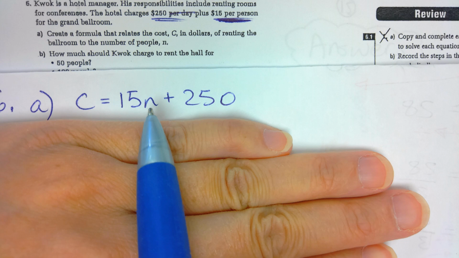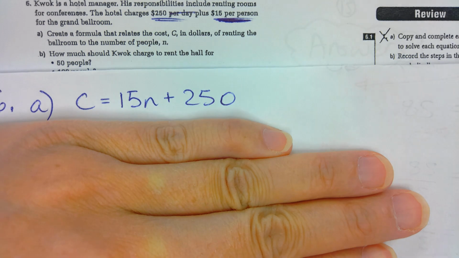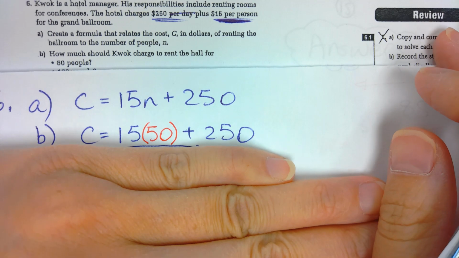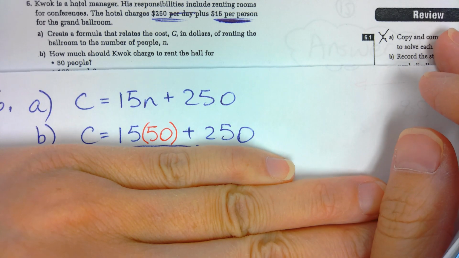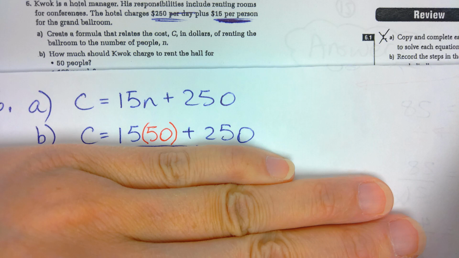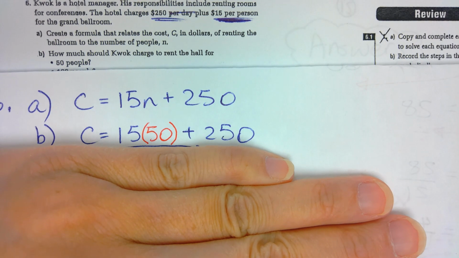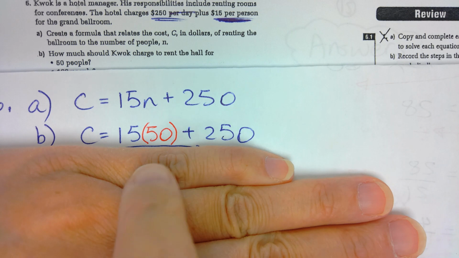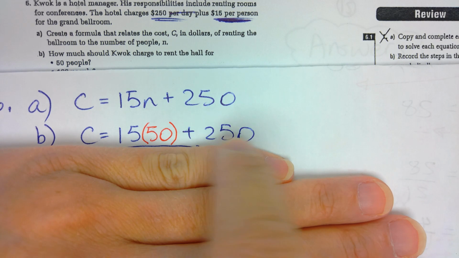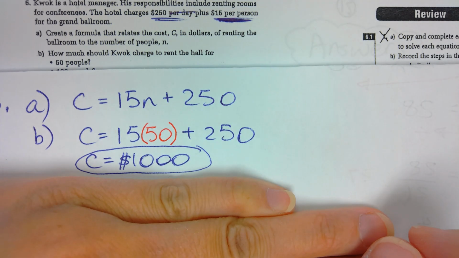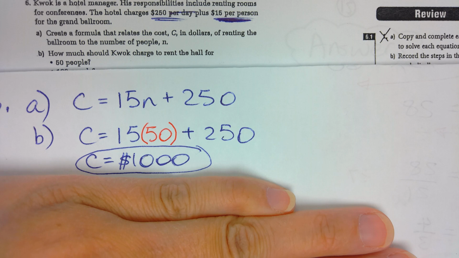Whenever I do substitution, what do I need to put around that number? Brackets. Why brackets? Because it needs multiplication without writing the x, which can be confused for a variable. Excellent. The brackets represent multiplication. So on your calculator, you're simply doing 15 times 50 plus 250, and you get $1,000. Don't forget units. Otherwise, half a mark off.